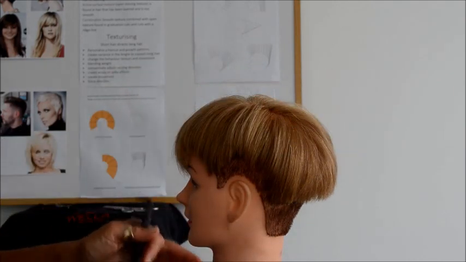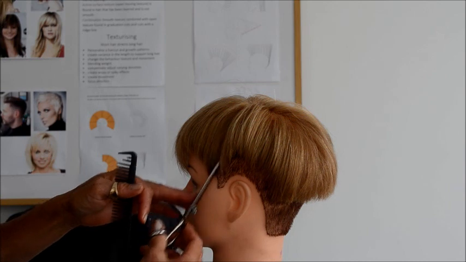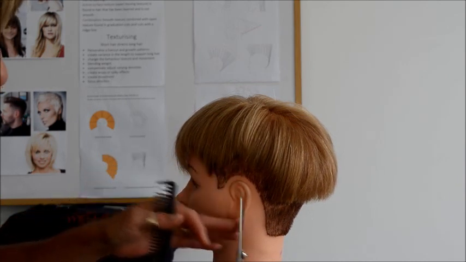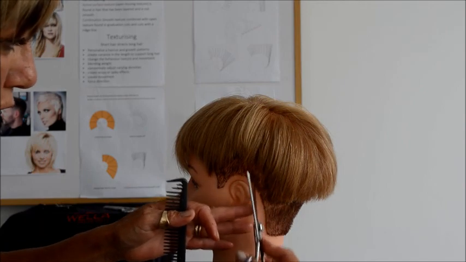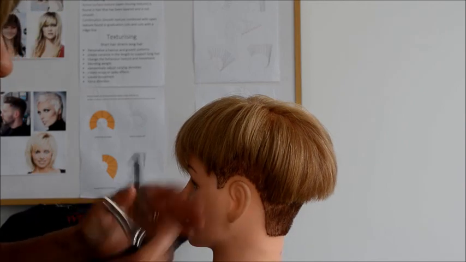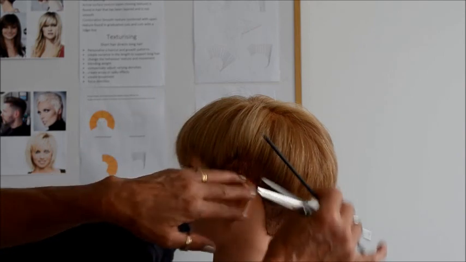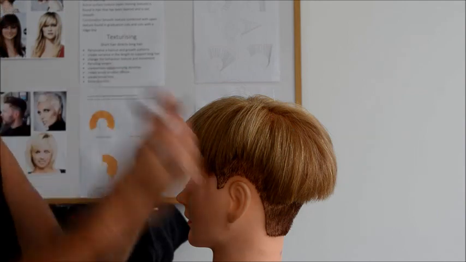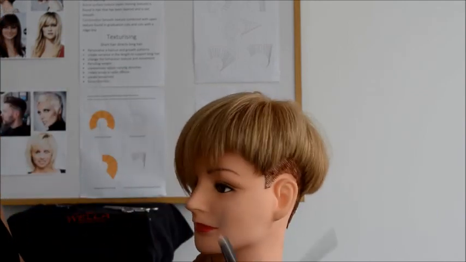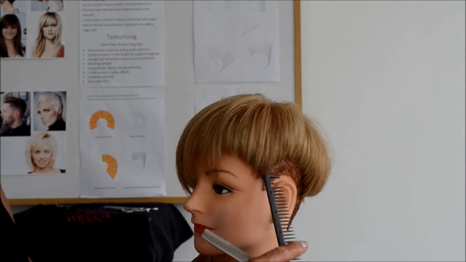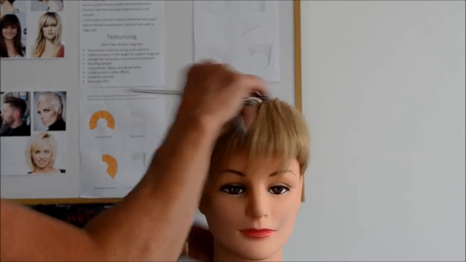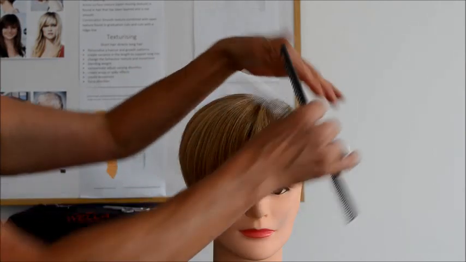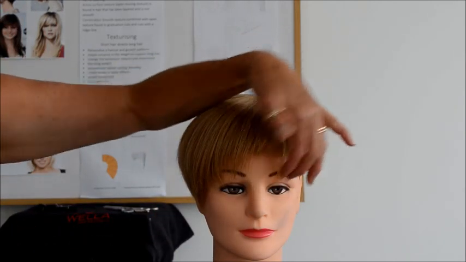If I wanted to soften that further, I can come up from underneath on a 45-degree angle and, using my texturizers, create texture through that ridge line, and that will just soften that ridge line even further so that it pushes it in. Because we're putting the texture over top, it's now pushing that inward so that it's sitting nice and snug through there. So remember, when we put texture underneath, we're lifting the hair up or pushing the hair up. When we place texture over top, we're pushing hair in.